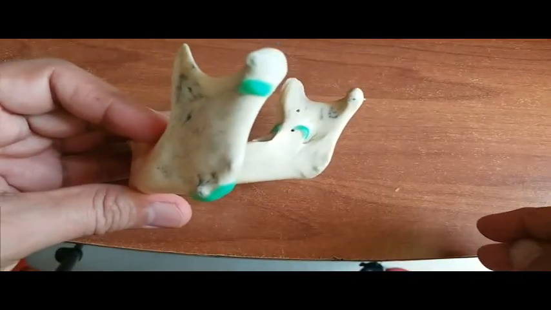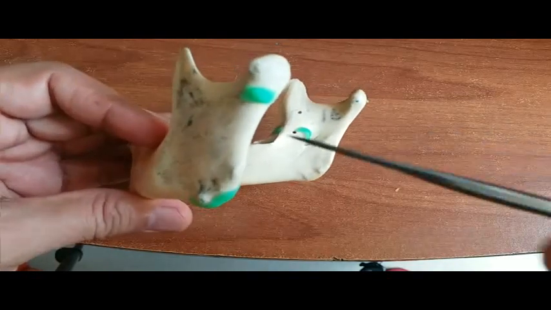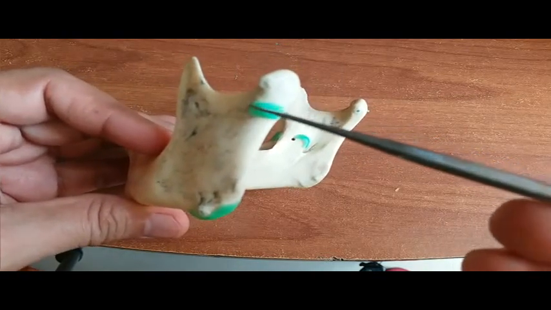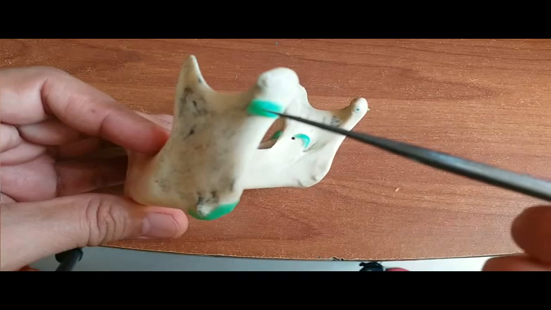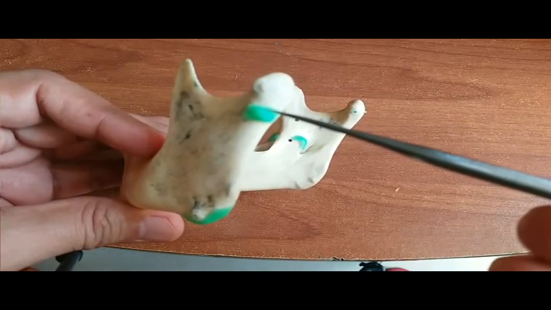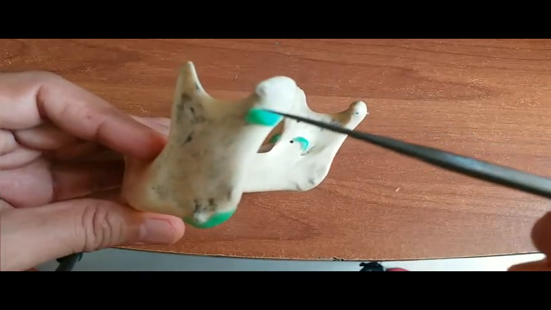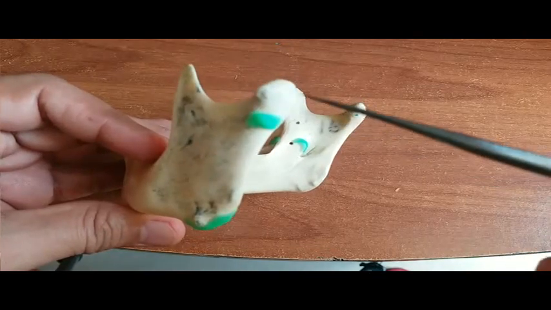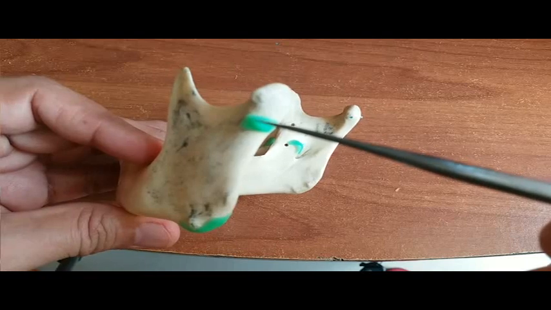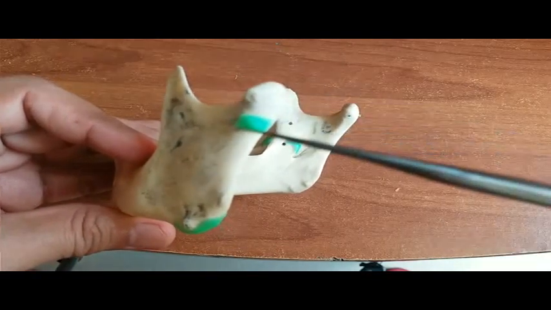Ligaments attached to the mandible. There are 3 ligaments that are attached to the mandible. Let us consider first this ligament, which is attached to the posterior aspect of the neck of the mandible. This is the temporomandibular ligament or the lateral ligament. This is the true ligament of the temporomandibular joint because it supports the articular capsule of the temporomandibular joint. The other end of this ligament is attached to the articular tubercle of the temporal bone.